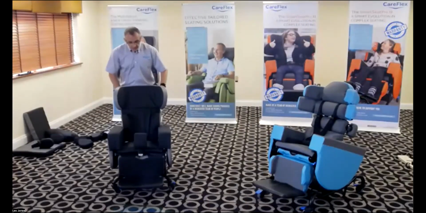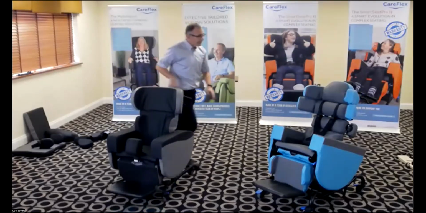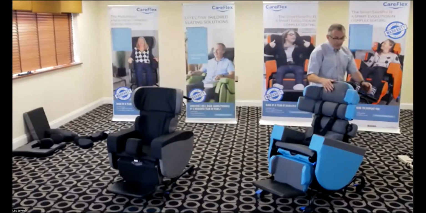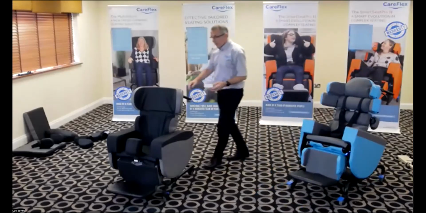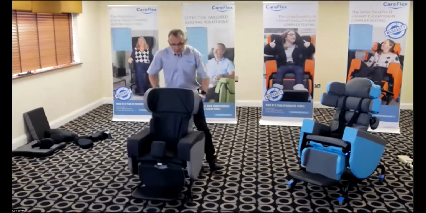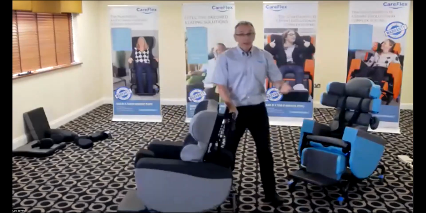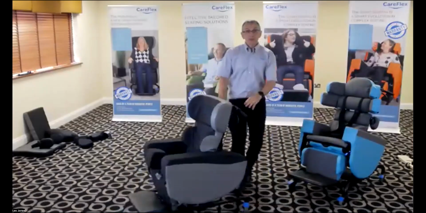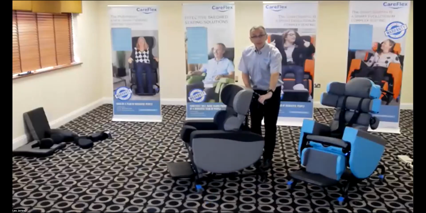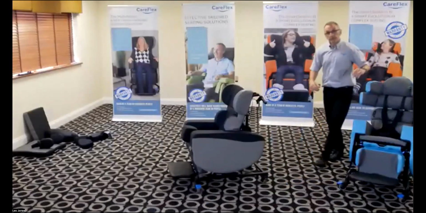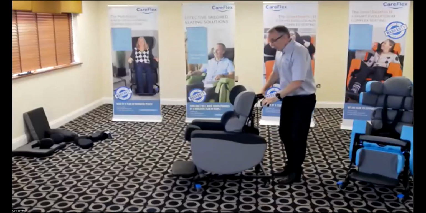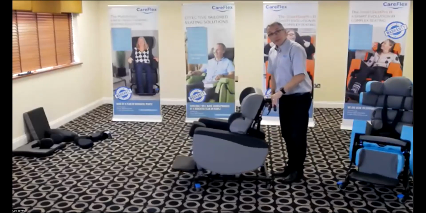multi-adjust. Lots of similarity in features, but as you can see, there's a more complex back system on the Smart Seat Pro 2. So tilt in space, back to seat angle. Just make sure you can see me here. It's better on the screen. 30 degrees of tilt in space.